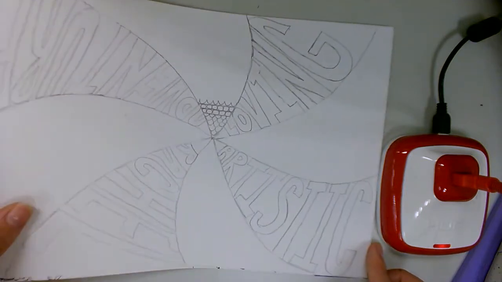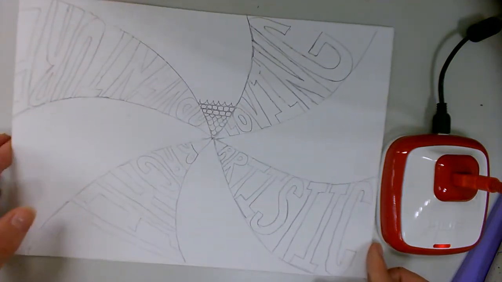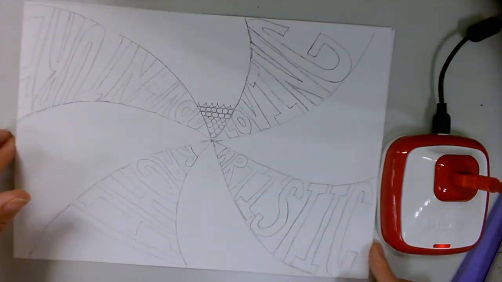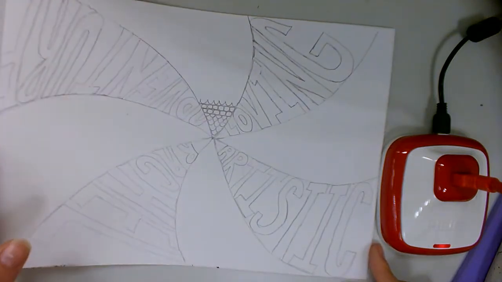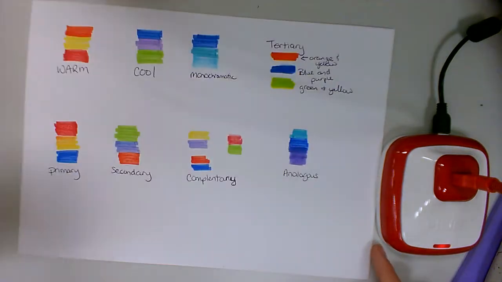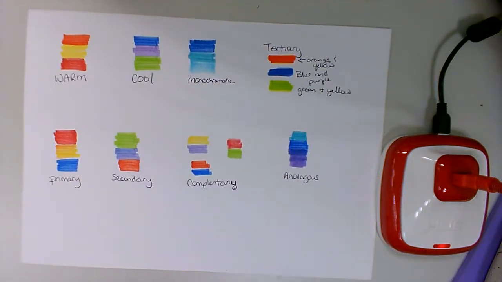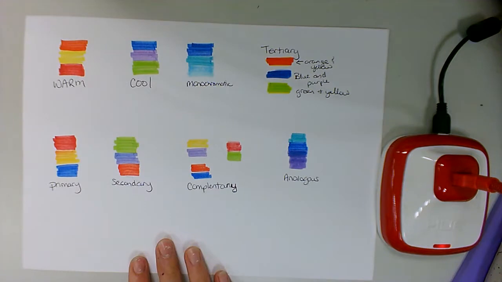Alright, to begin, you need to plan out first if you're going to do your name or if you're going to do words. Then you need to choose your colors. Just a reminder, here are some examples of different color schemes you can use. Choose one color scheme to use throughout your whole project.